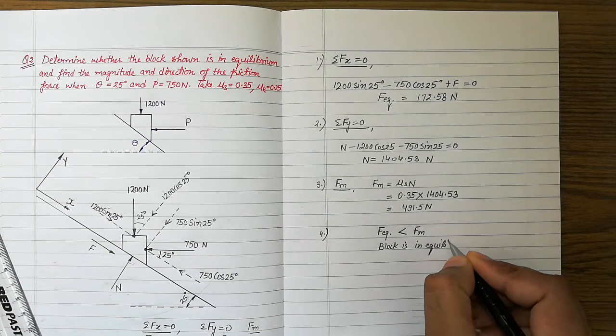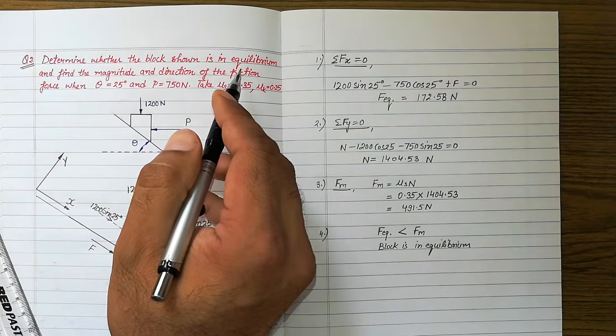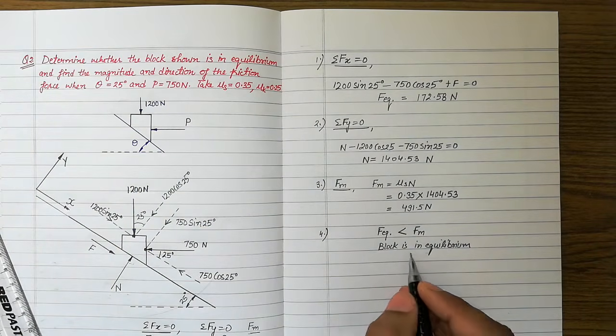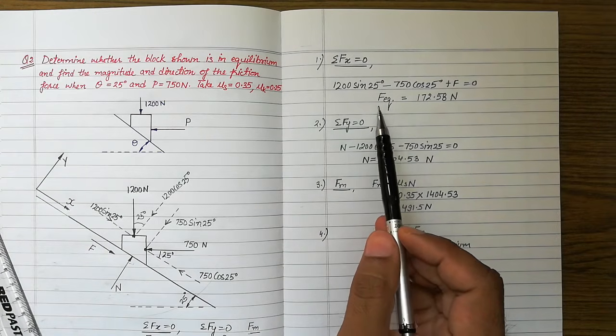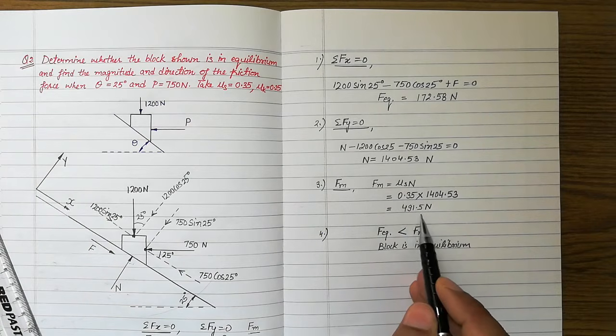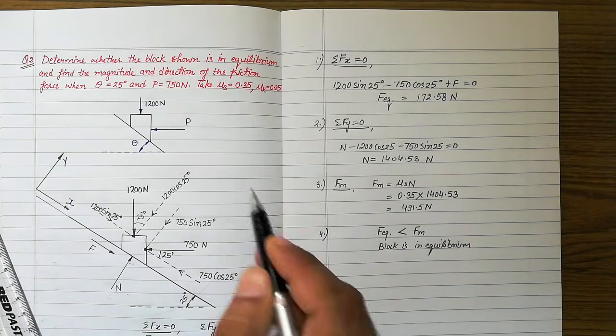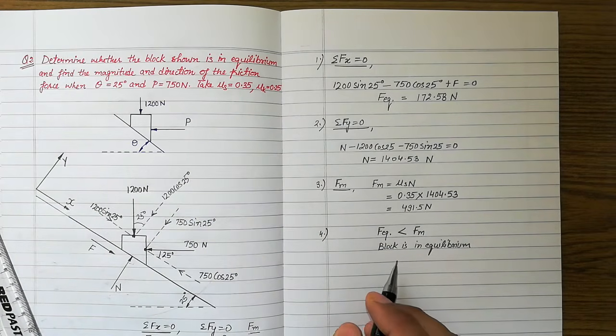So we got the first answer. He was asking to determine whether the block is in equilibrium or not. So the answer is the block is in equilibrium. Why? Because the frictional force required to maintain the equilibrium is very less as compared to the frictional force which is actually acting for this situation, for this coefficient of static friction given to us. Fine. So it means the block is in equilibrium.